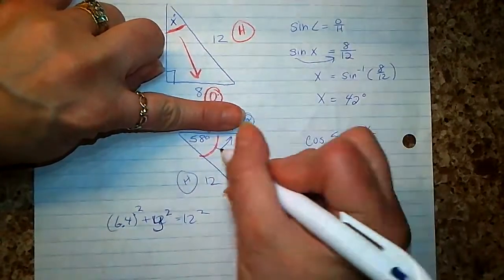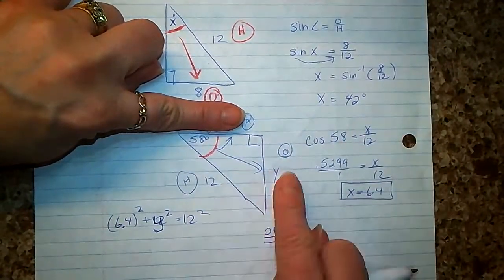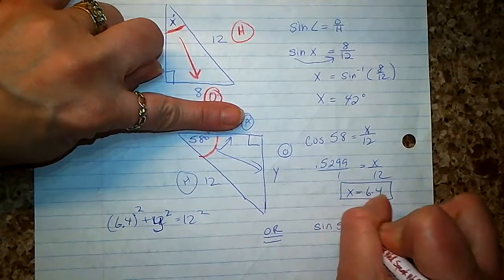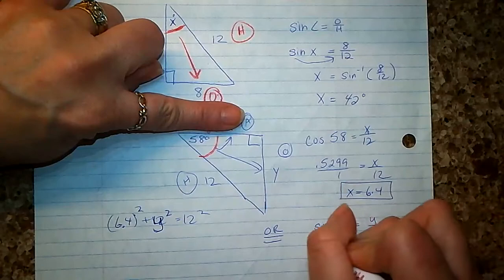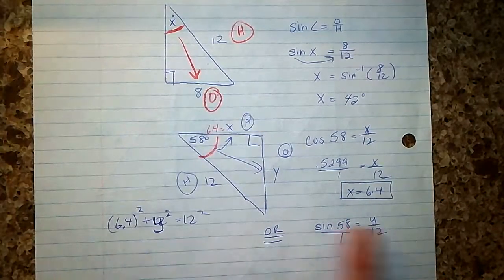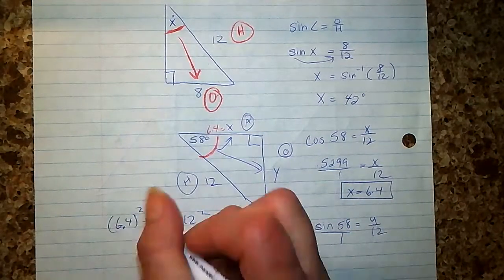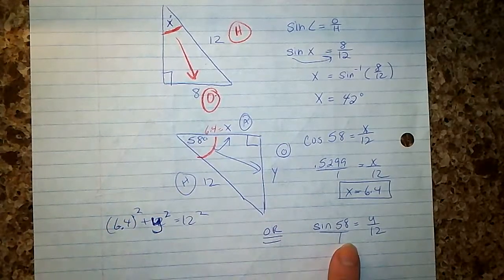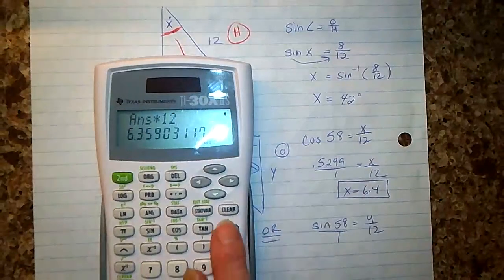From the 58, that side is the opposite, so I could use opposite and hypotenuse, which is sine. The sine of 58 is equal to y over 12. Either way, you are going to get the same thing, whether you use the Pythagorean theorem to find y or one of the trig functions.